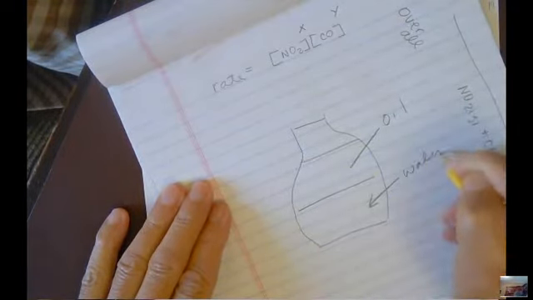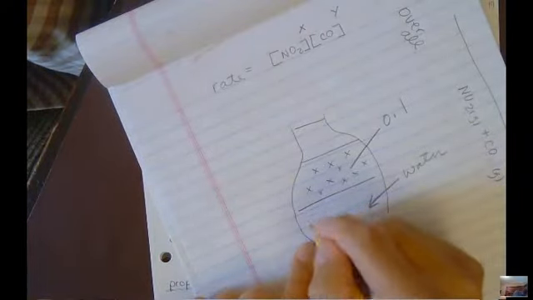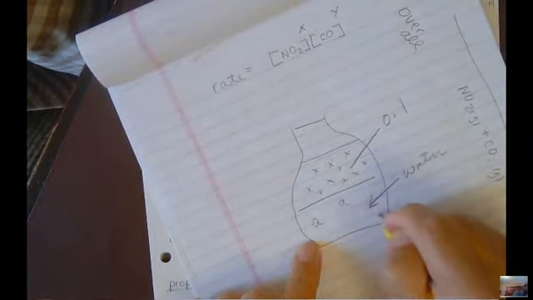Okay, you could put the catalyst, maybe the catalyst dissolves in the oil only. It's only soluble in the oil. But here's where the chemical reaction is going to occur. Okay, so the chemical reaction is going to happen between A's and B's.